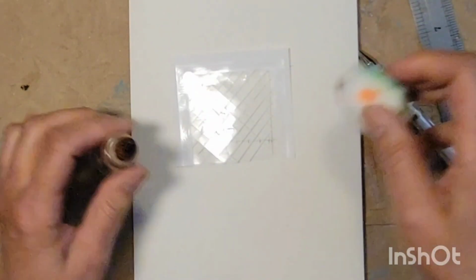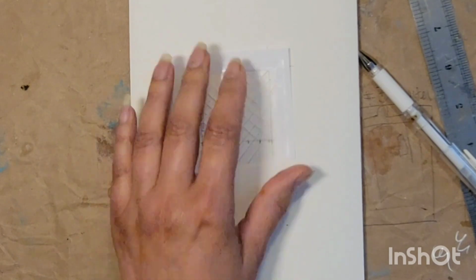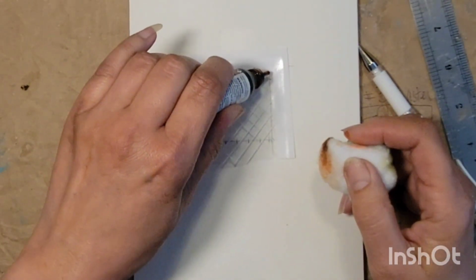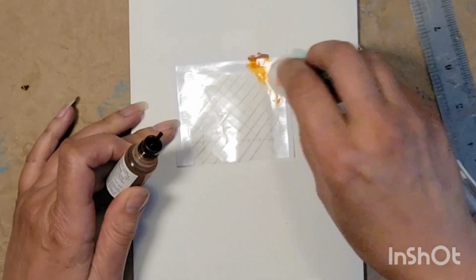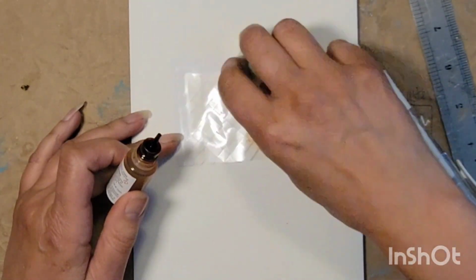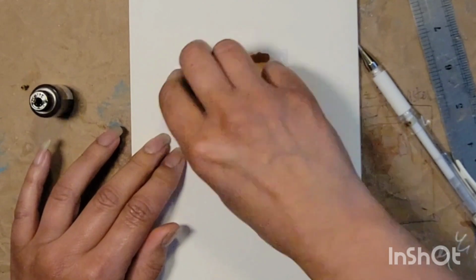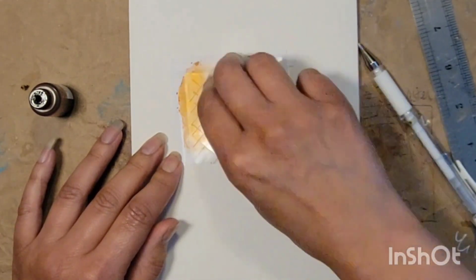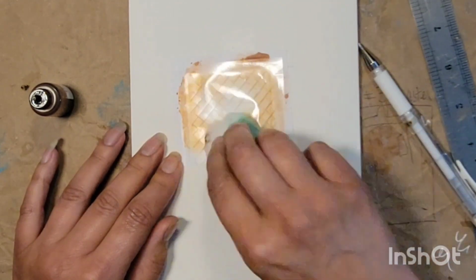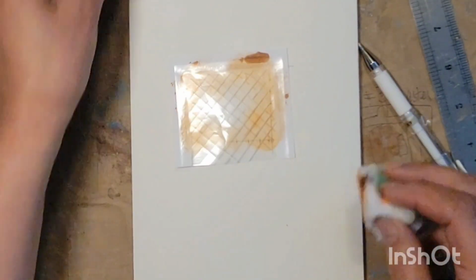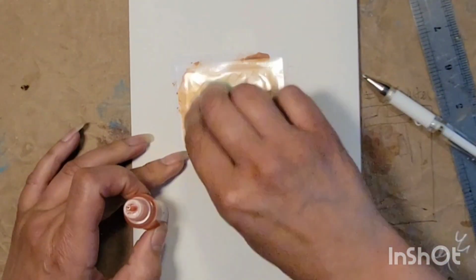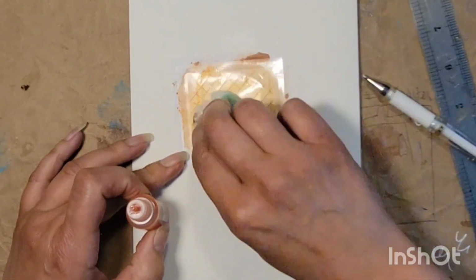And I'm going to use alcohol inks to stain my window so it's not completely clear. This is brown, although it looks kind of orangey on here, but it is more of a brown color. Just kind of wanted to give my window an aged look. And then this color is like a yellow orange color in the middle.